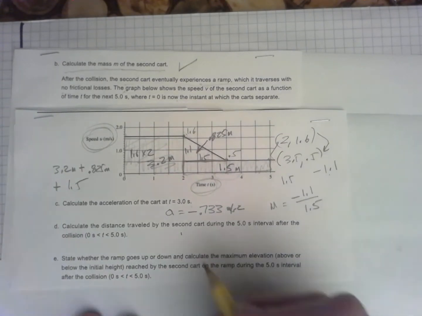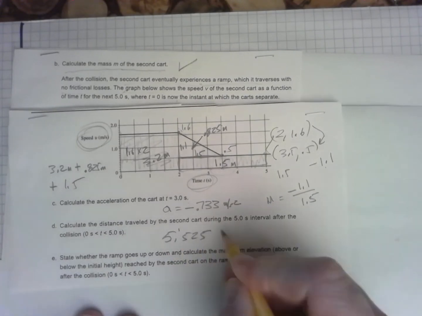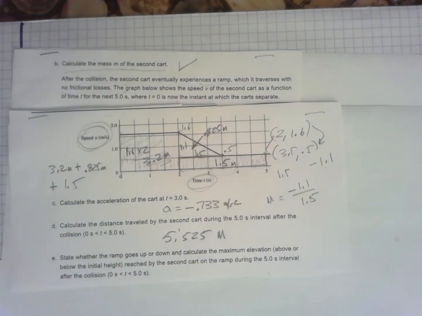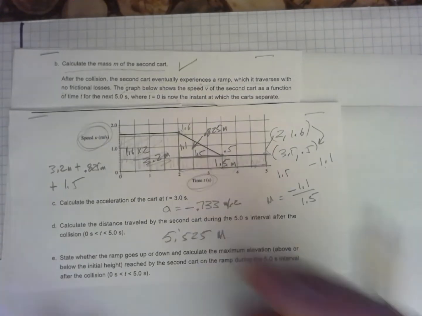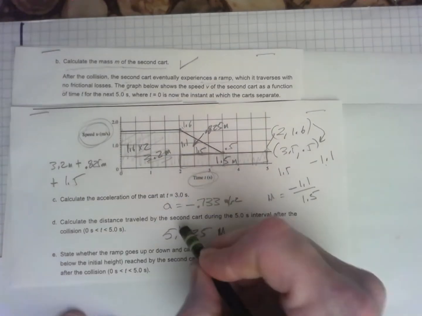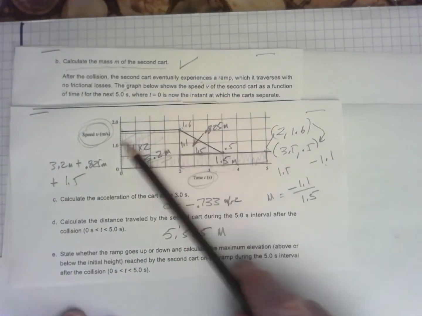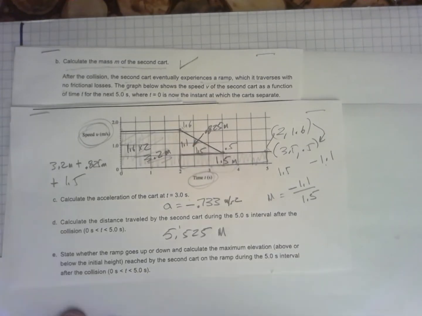I get it traveling 5.525 meters. That should be erased. So, straight up, they just basically are asking you to find stuff about how to read a speed versus time graph.